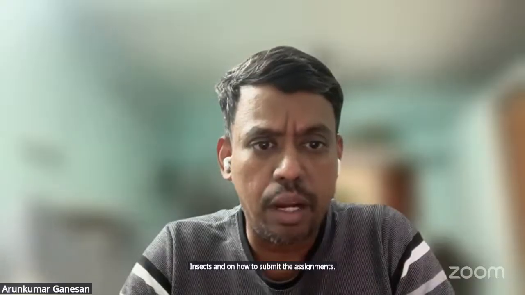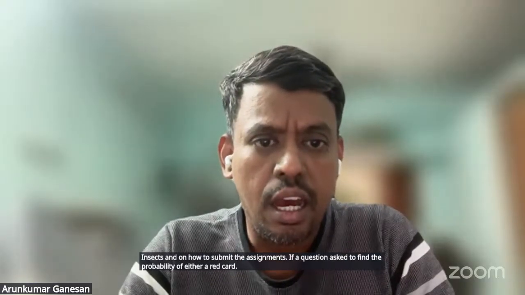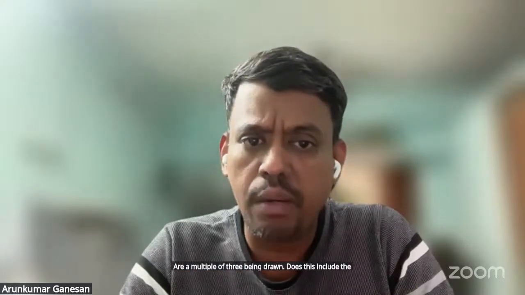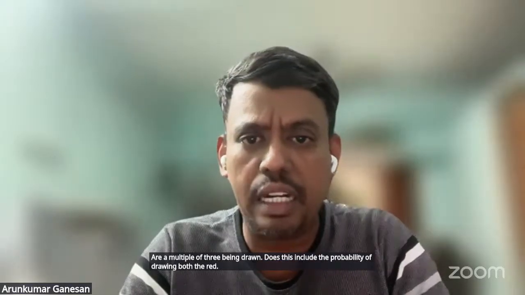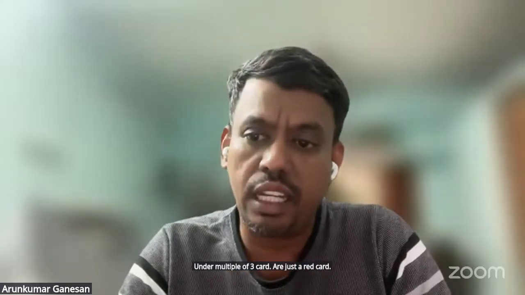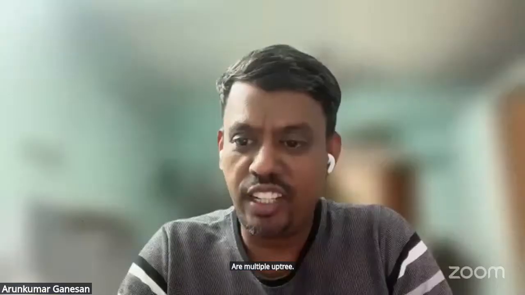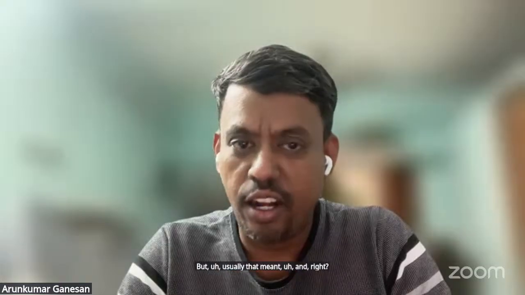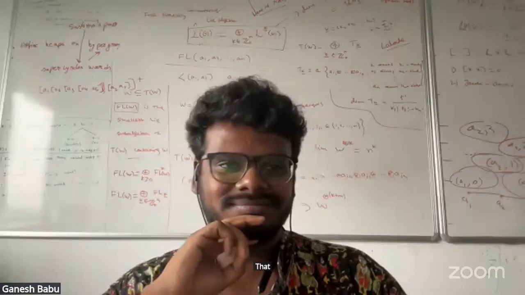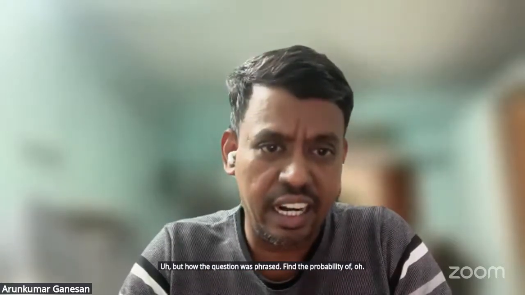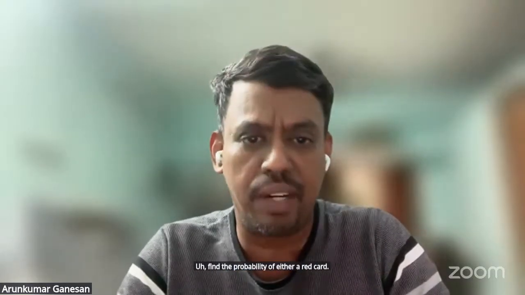If a question asks to find the probability of either a red card or a multiple of 3 being drawn, does this include the probability of drawing both the red and a multiple of 3 card, or just a red card or multiple of 3? Good question. But usually that meant union, right? That is how the question was phrased. Find the probability of either a red card or a multiple of 3 being drawn.